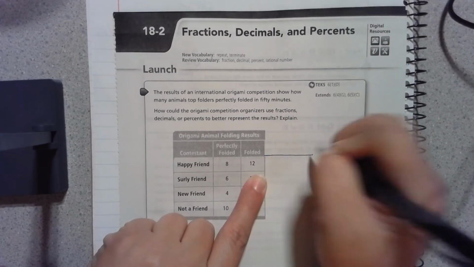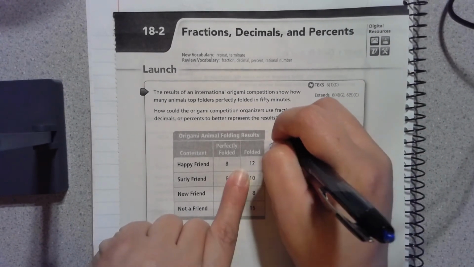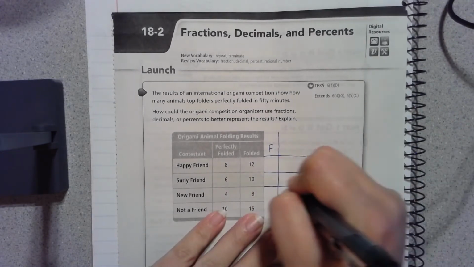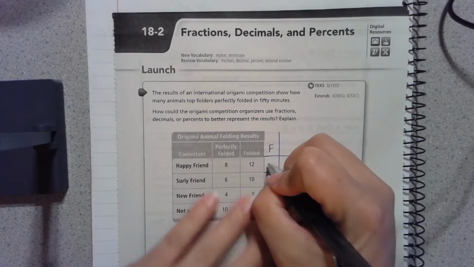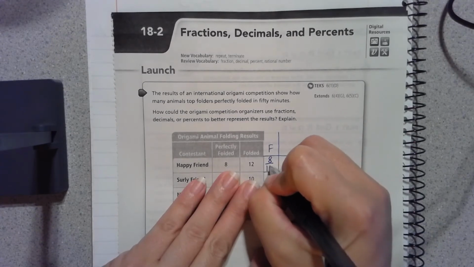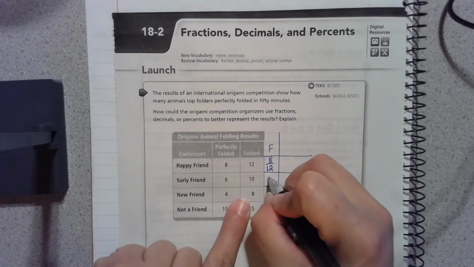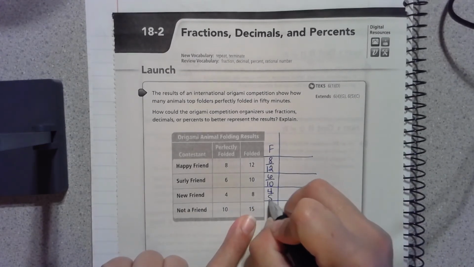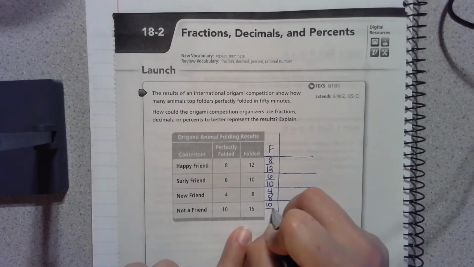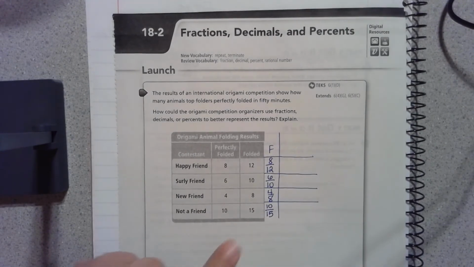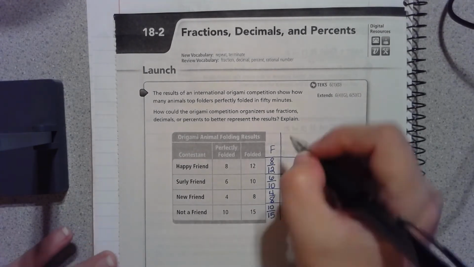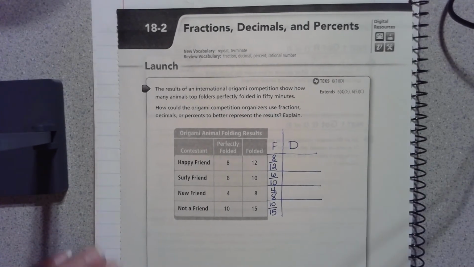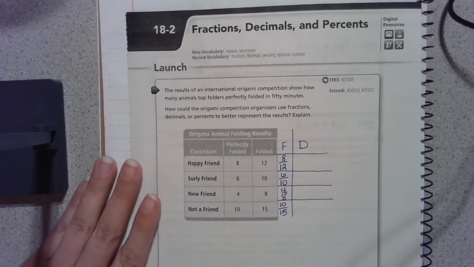So I'm just going to extend my column right here, and I'm going to write an F right there. So my fraction for the happy friend is going to be 8 over 12. For a surly friend, it's 6 over 10. New friend would be 4 over 8. And not a friend would be 10 over 15. Okay? And we want to know what is the decimal for all of these. So you have space around your paper that you can do some work.